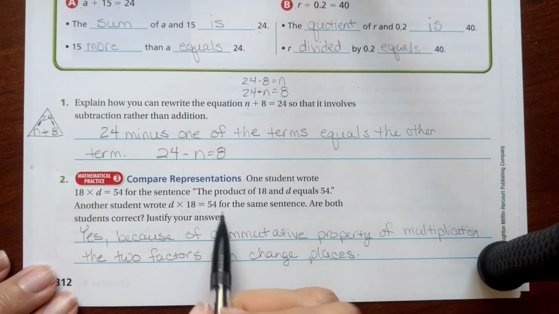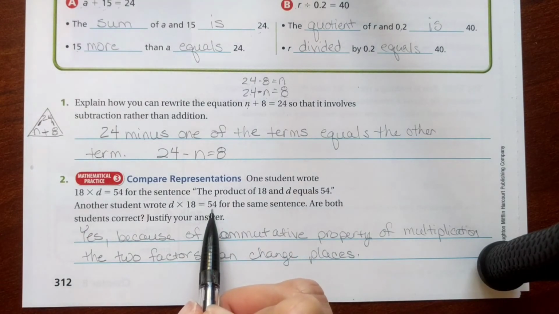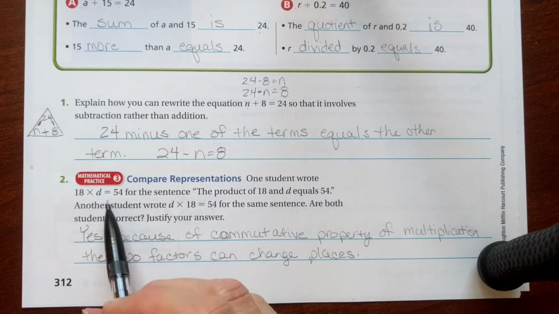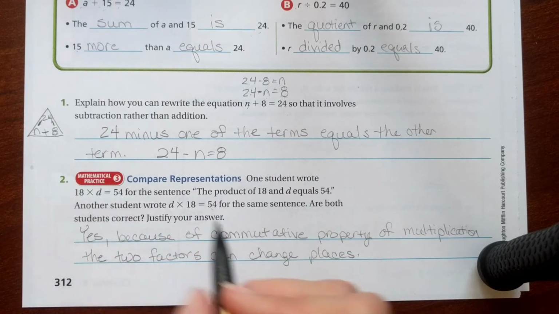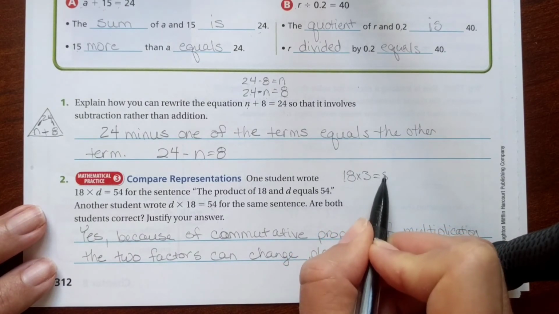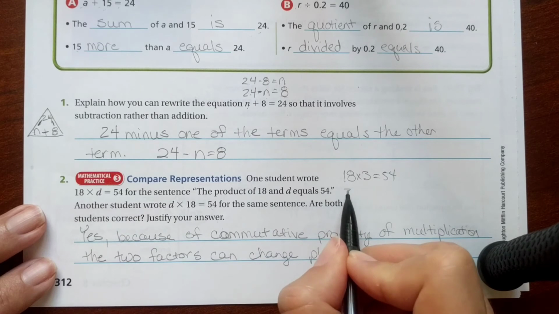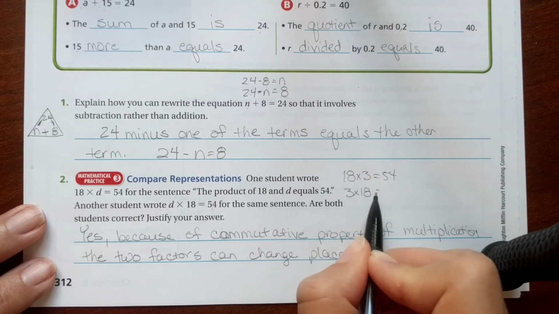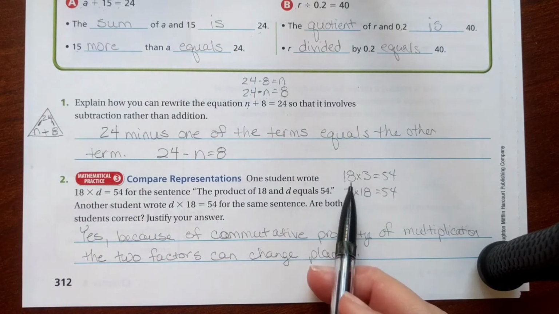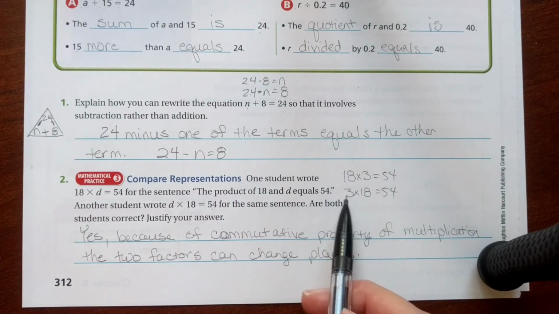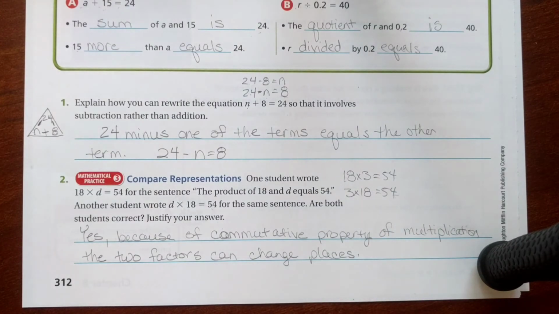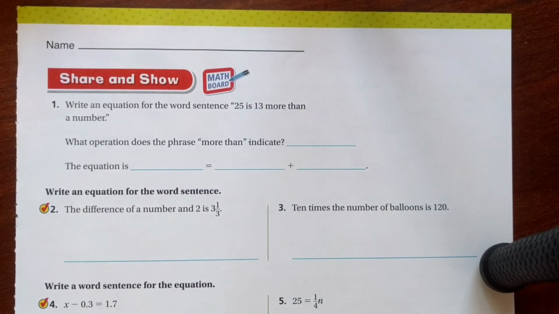It won't affect the answer. They can change places and it won't affect the answer. So in this case, it's 3, right? D equals 3 because 18 times 3 equals 54. 3 times 18 also equals 54. Because of the commutative property of multiplication, you can flip these two factors and you're still going to get the same answer. Okay, let's do one more before we look at our notes.